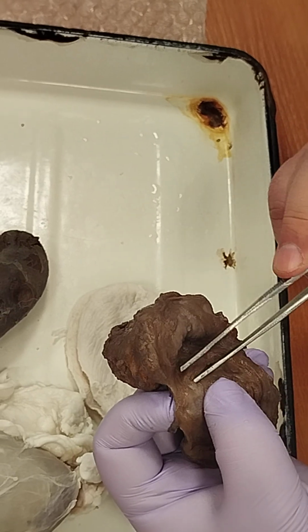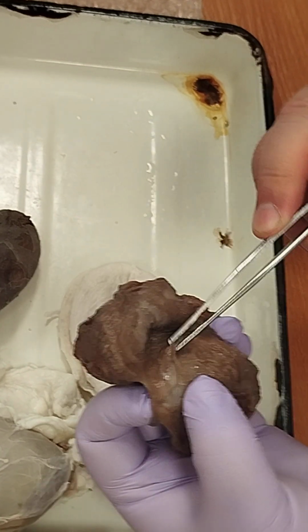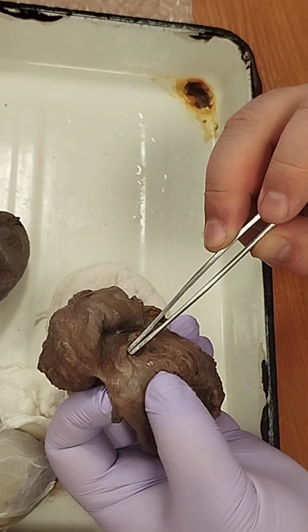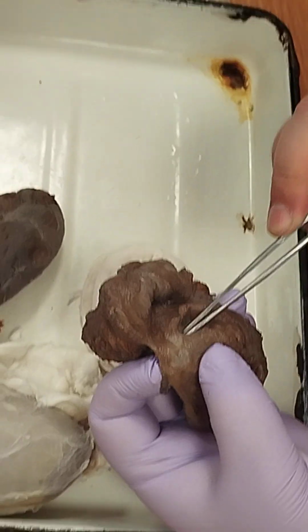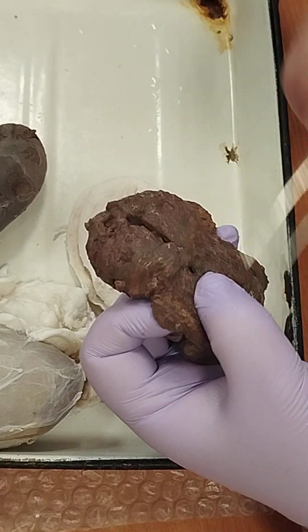Between these two openings we can see the interureteric fold, plica interureterica, and behind this fold fossa retroureterica. That is the prostate gland.